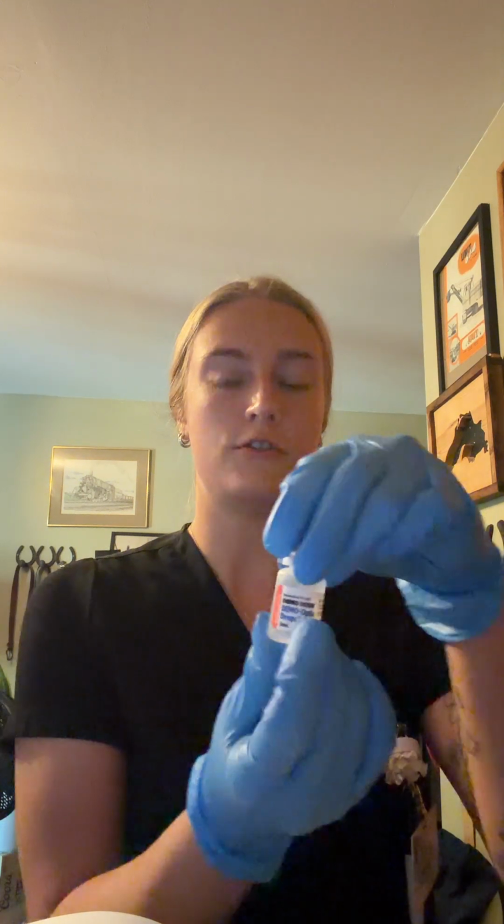So I'm going to make sure that, again, the eye drops say eye drops, ophthalmic drops, not ear drops. Make sure that the information on here aligns with the information on the MAR. Make sure that this is the Tropicare eye drops and it says 1 drop in each eye daily. So then I'm going to go ahead and remove the cap and I am ready to administer the eye drops.